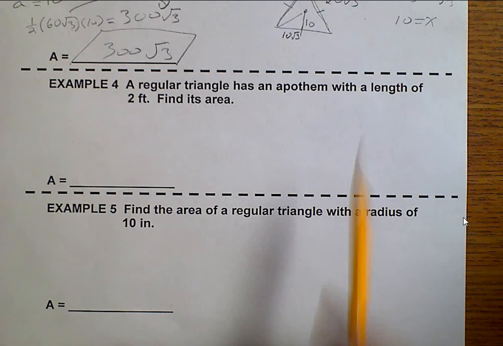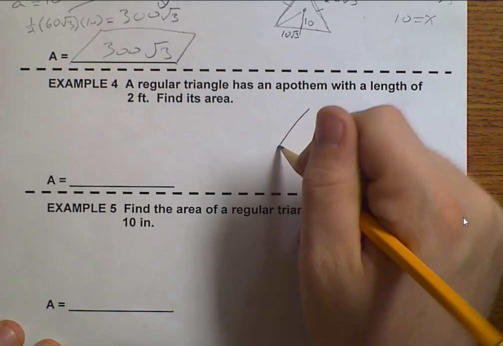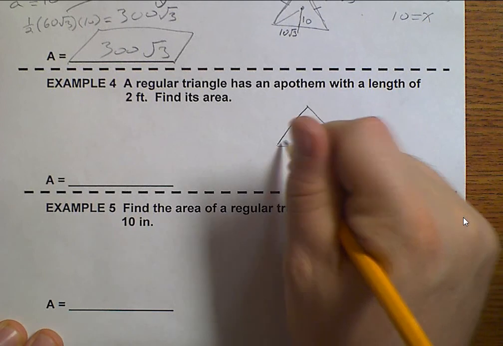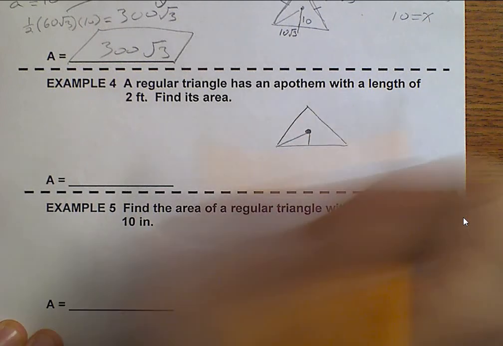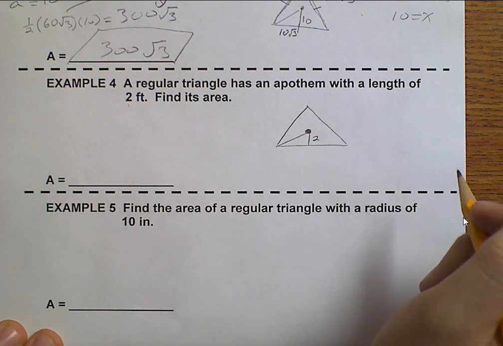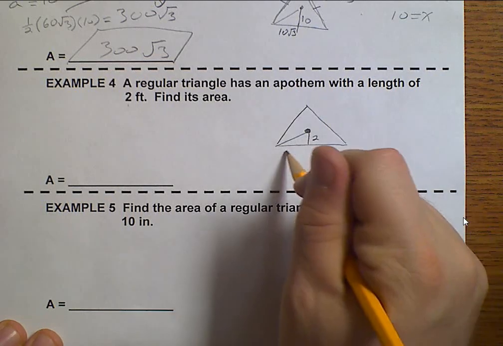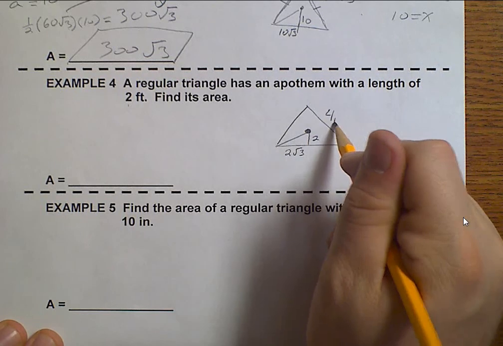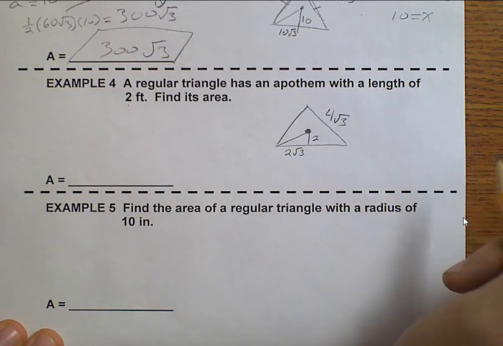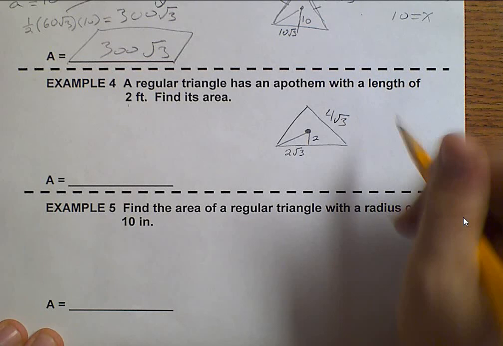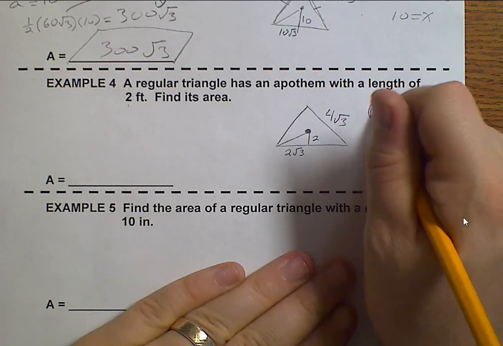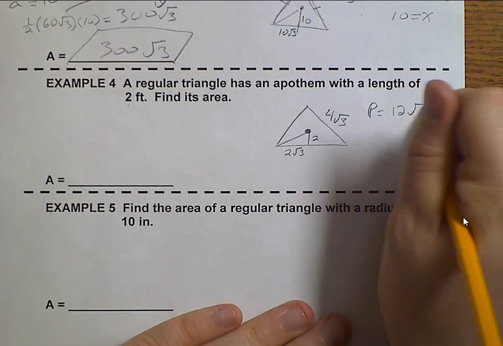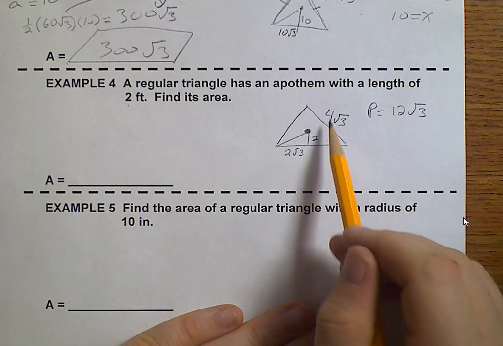Here they've told us the apothem, and they've said the apothem is 2. Well, if the apothem is 2, that means that this leg is 2 square root of 3. So the whole side is 4 square root of 3. So our perimeter is 4, 8, 12 square root of 3. I did that by 4 times 3 is 12.